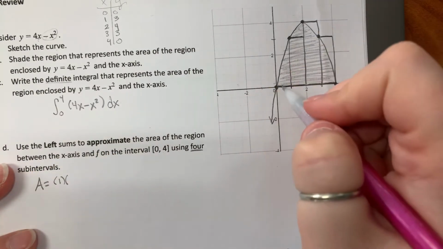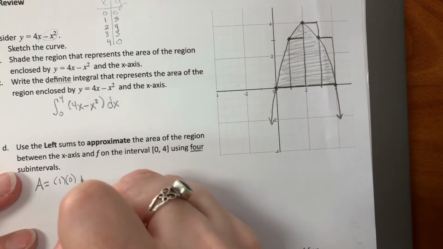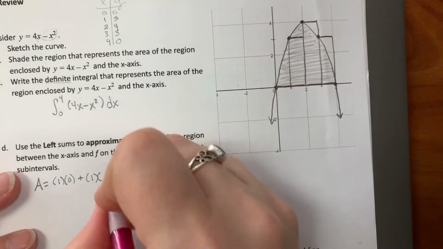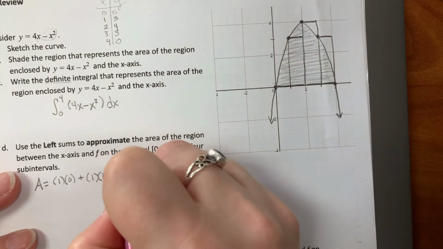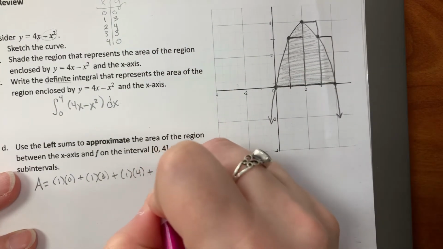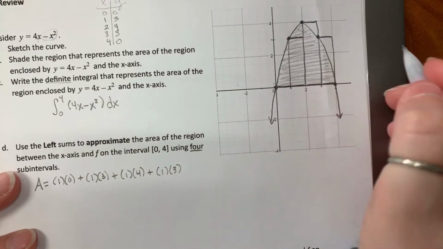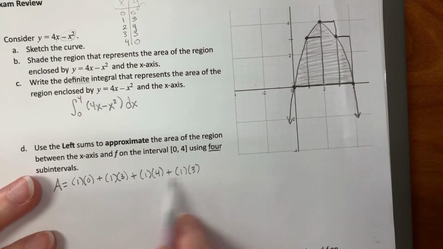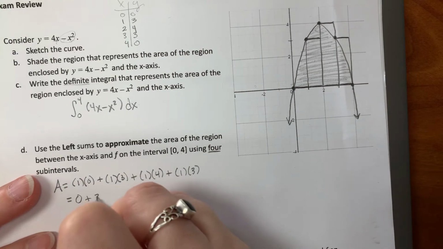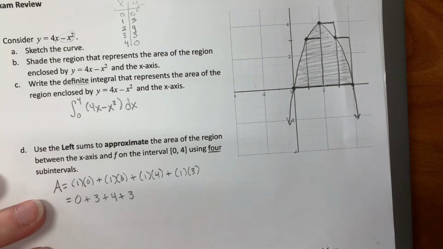The height in this first one is 0. So base times height. Plus the second one, base was 1, height was 3. Plus the third one, base was 1, height was 4. Plus my last one, base was 1, height was 3. So there's each of my things added up, gives me a 0 plus a 3 plus a 4 plus a 3, which gives me 10.